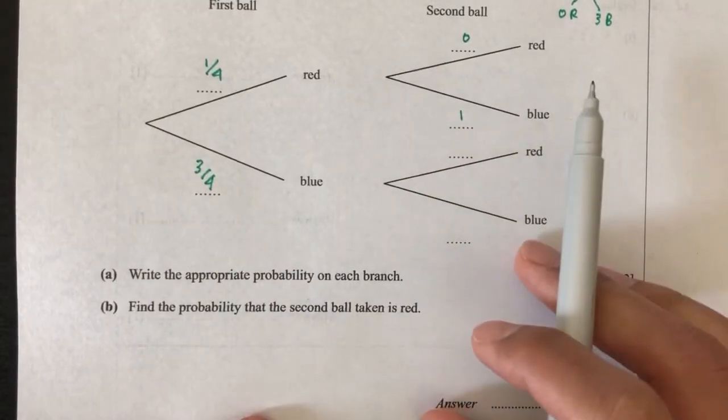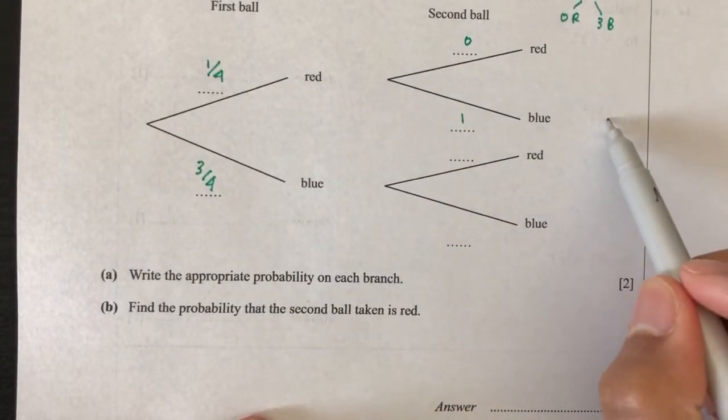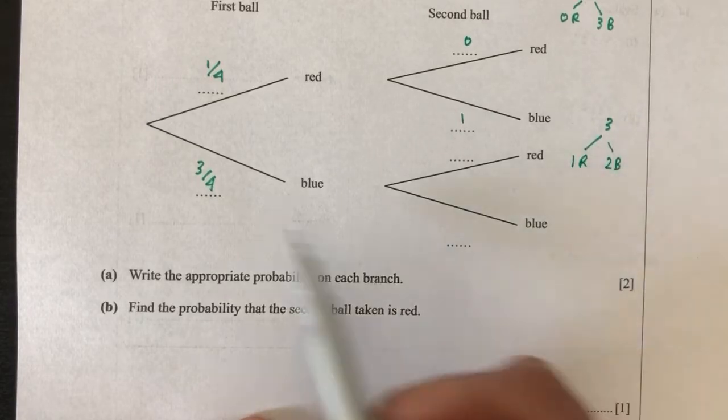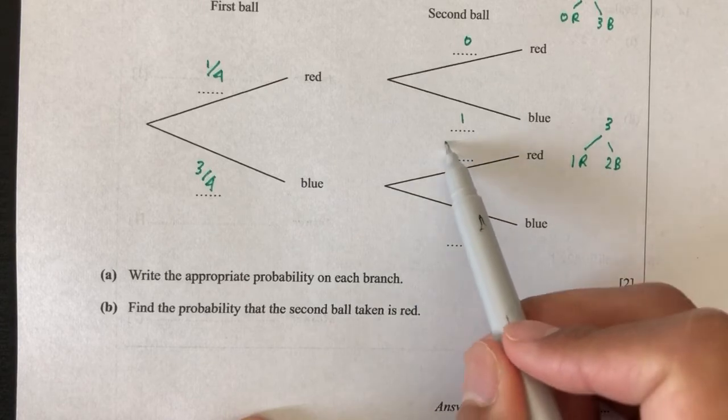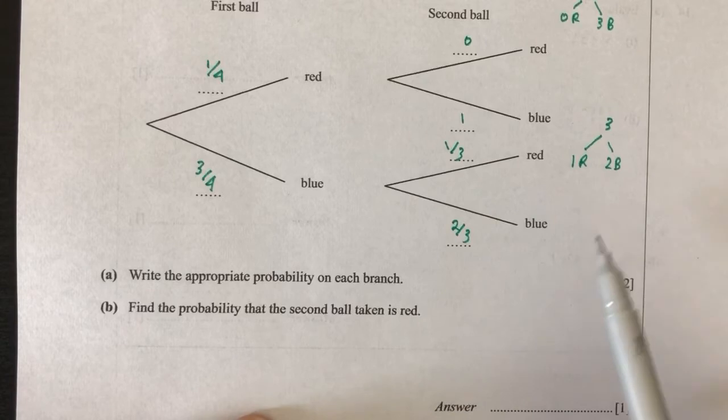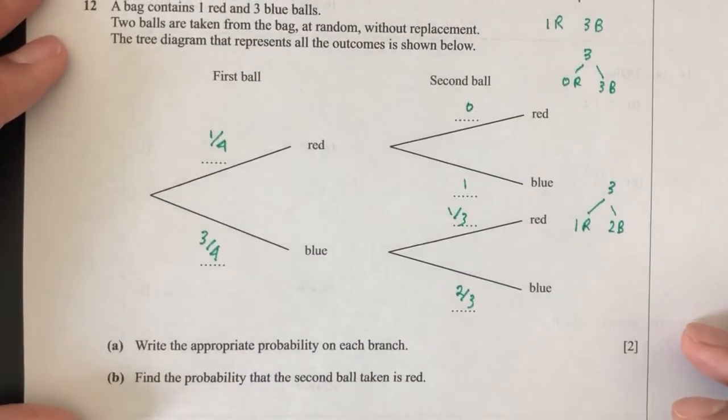So now if you take off a blue ball, what will you have remaining? 3 balls in total. That will be 1 red and 2 blue. So for it to be red here, it will be 1 over 3, and blue will be 2 over 3. And this will be your tree diagram.